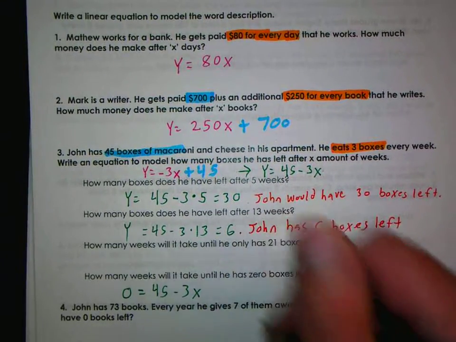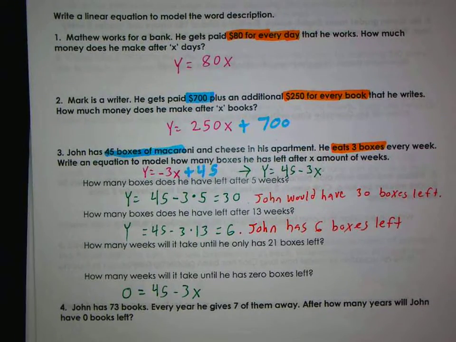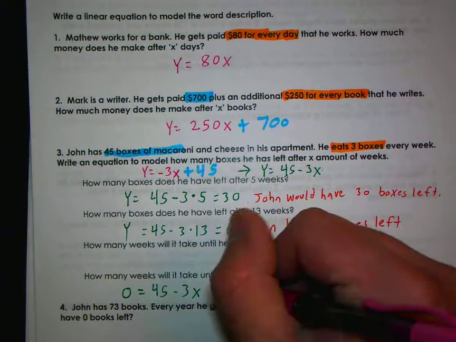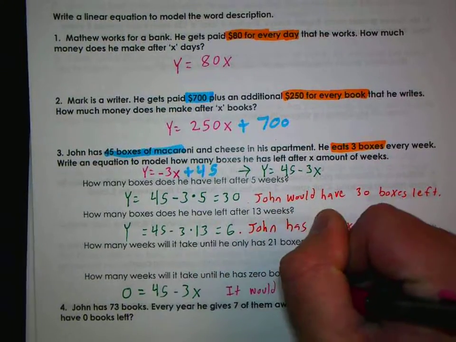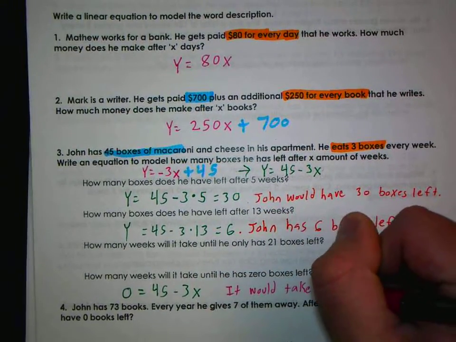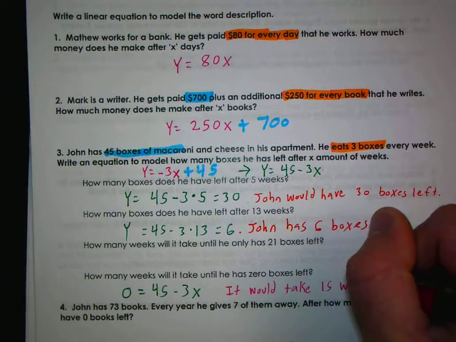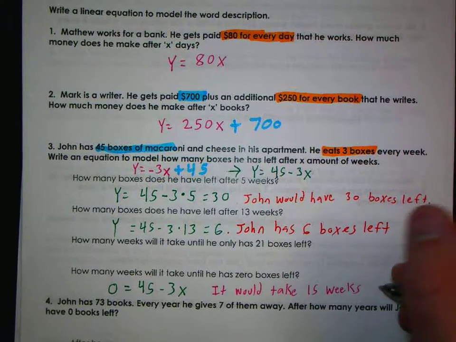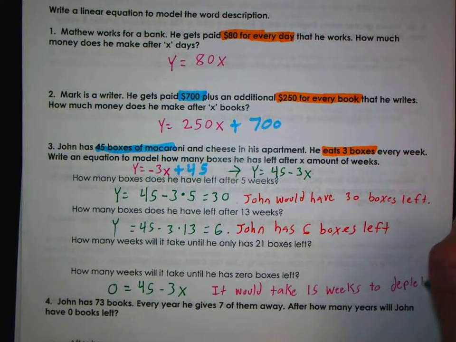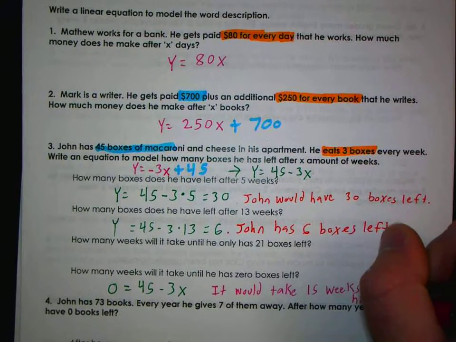So I would say it would take 15 weeks to deplete his macaroni stash, I guess.